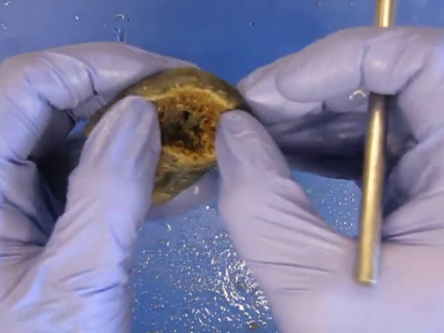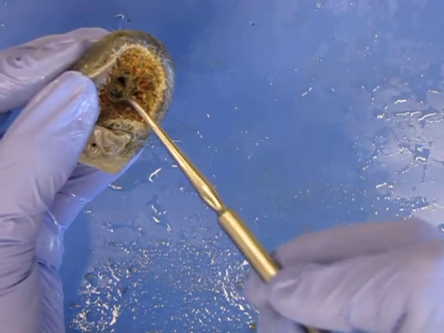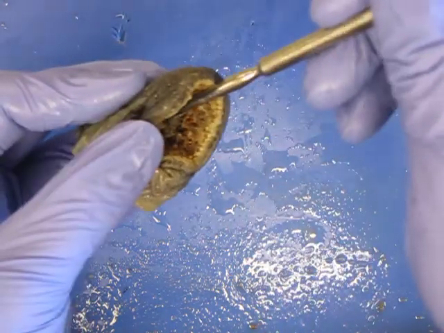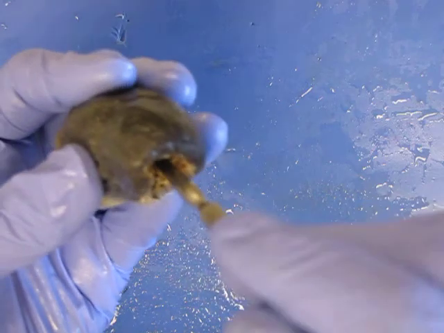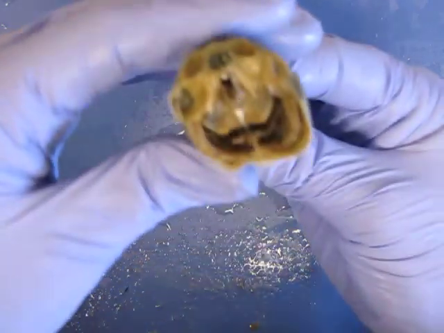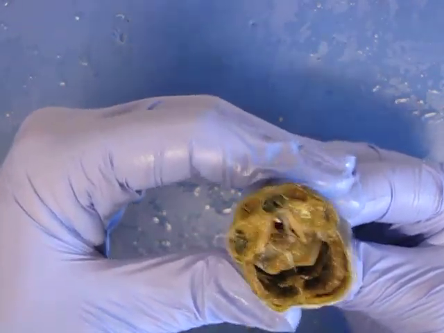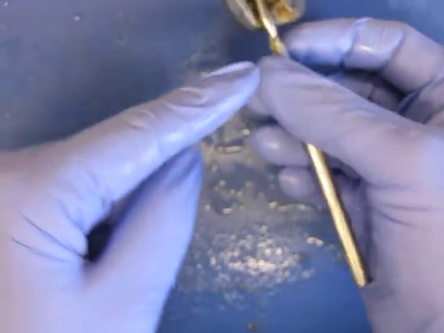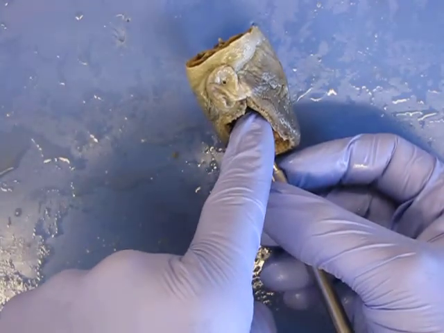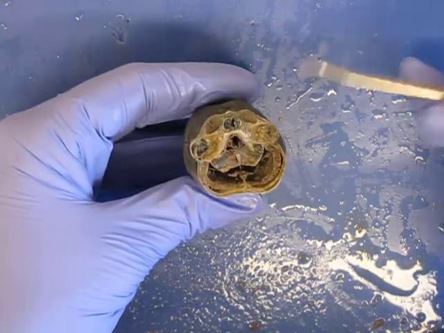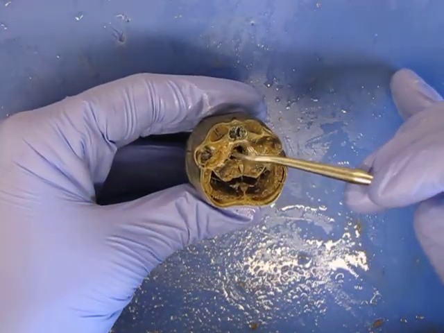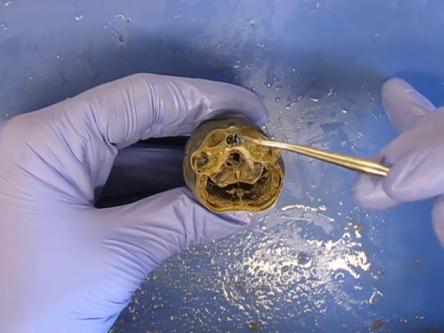So if I go through the mouth and oral cavity here, usually if you take your probe and you very gently move it along, you'll eventually see it come out there. So you can see how the oral cavity and mouth leads to the pharynx here. So that's the pharynx area, okay.